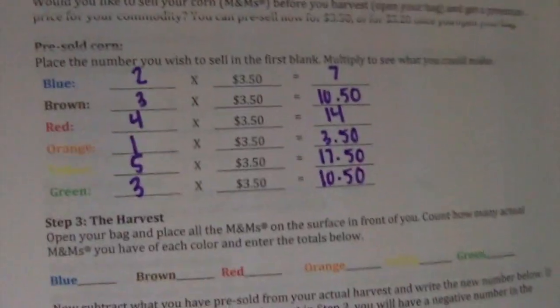Step 2 is labeled pre-selling. Would you like to sell your corn, which are your M&Ms, before you harvest and get a premium price for your commodity? You can pre-sell now for $3.50 or for $3.20 once you open your bag. I will sell 2 blue, 3 brown, 4 red, 1 orange, 5 yellow, and 3 green. I will then multiply all those numbers by $3.50. After I multiplied all my numbers by my sale price, these are the numbers that I got.